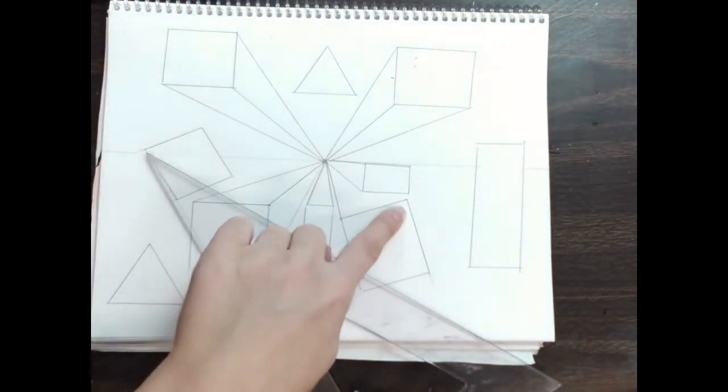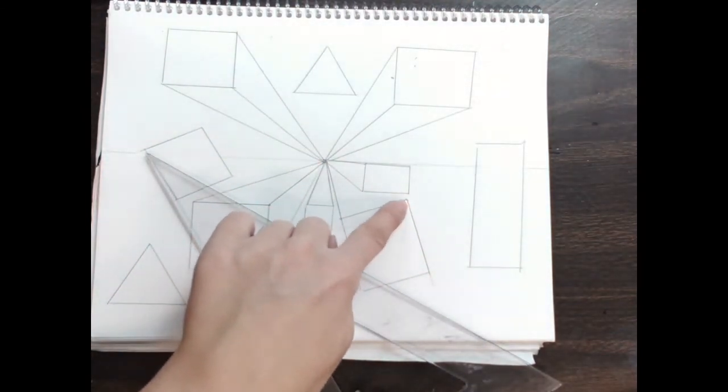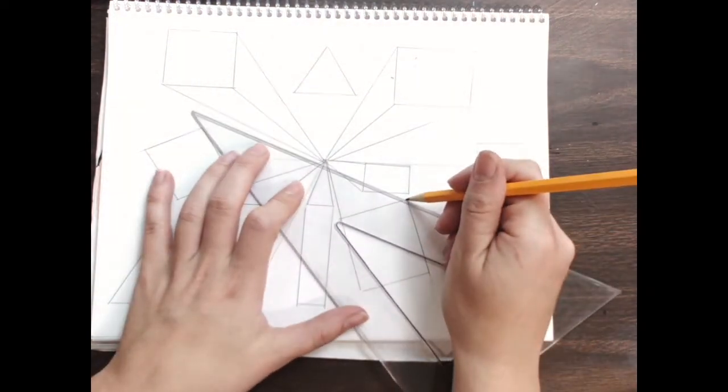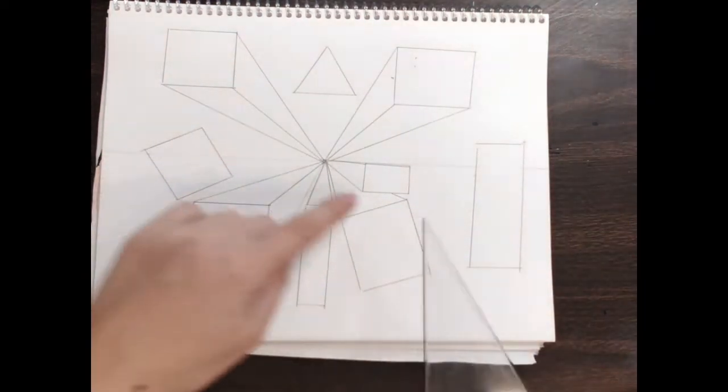I ran into a problem here. This is going to go behind this here. So I'm just going to make it go behind it. And it just sticks right behind it.